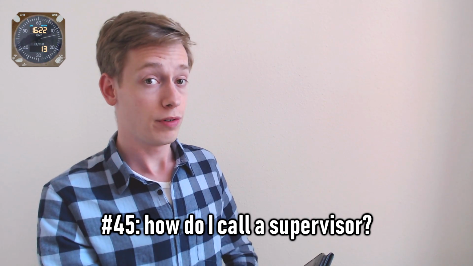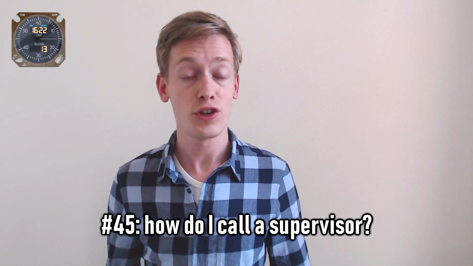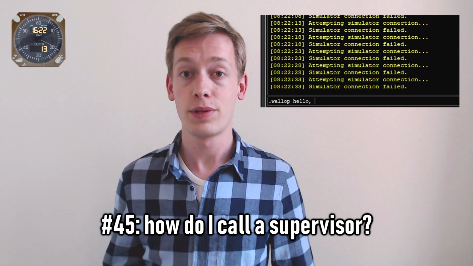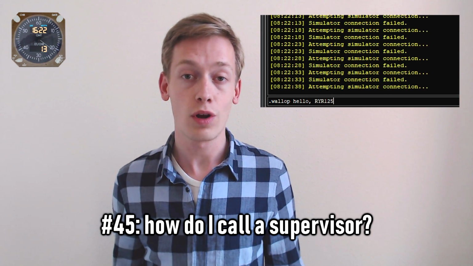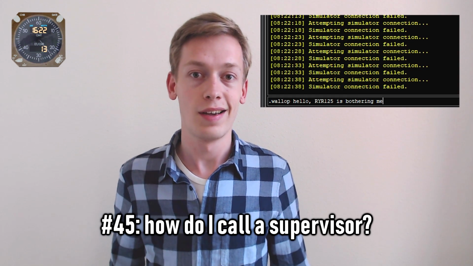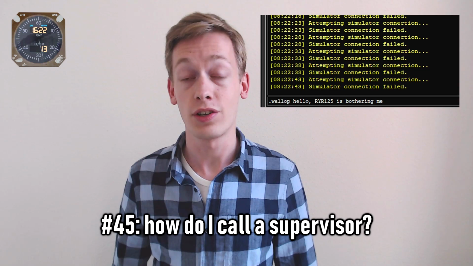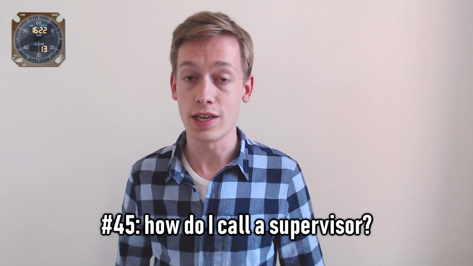How do I call a supervisor? Now, when you need a supervisor, you go into your pilot client and type .wallop and then space and then type the message that you want to send to the supervisor. Wallop basically means to strike someone. And that basically calls up the supervisor, and then the supervisor will get in touch with you via a message in your pilot client.